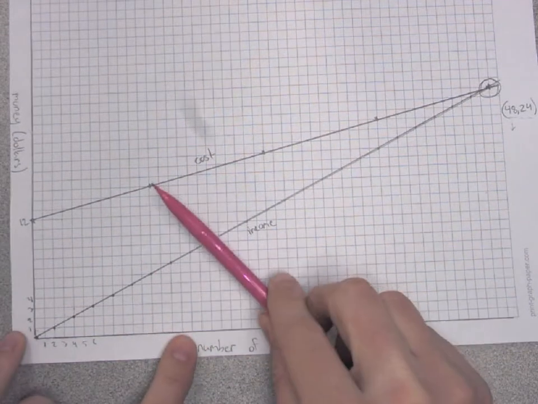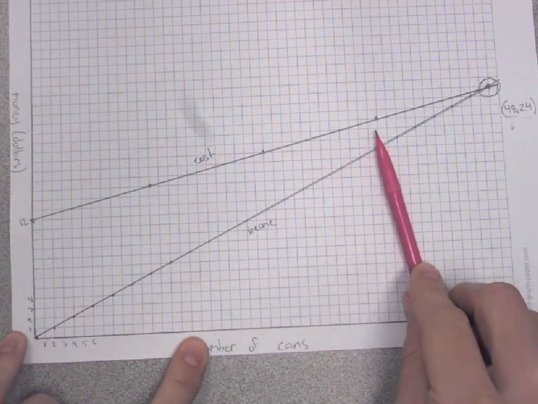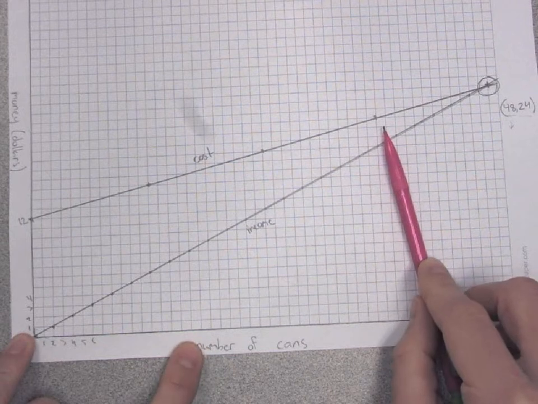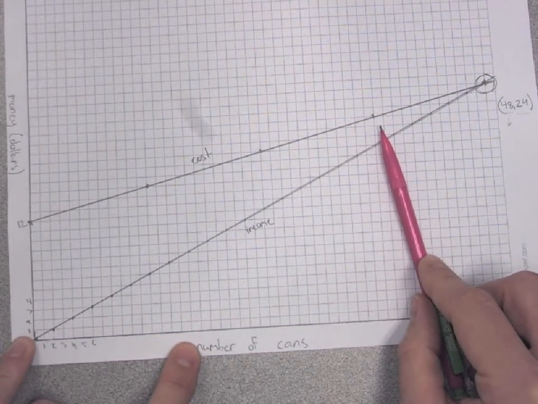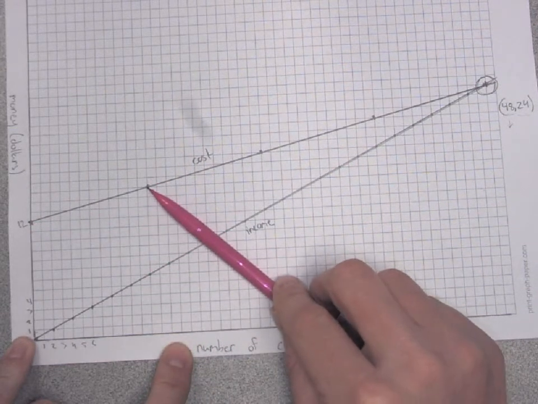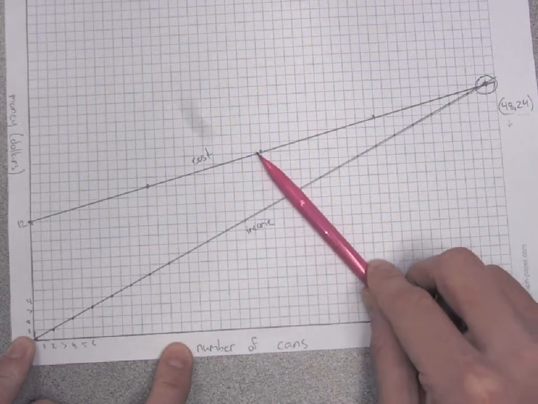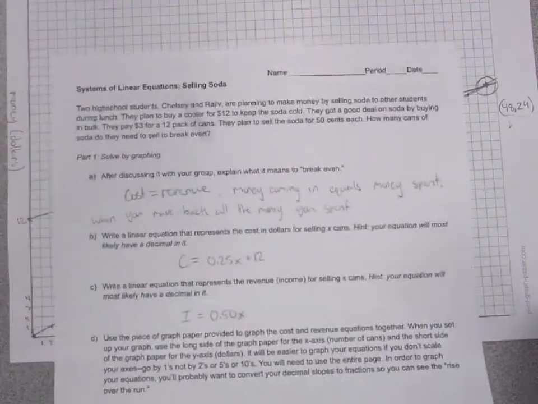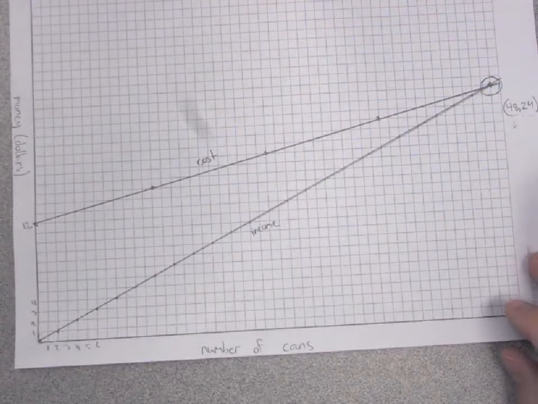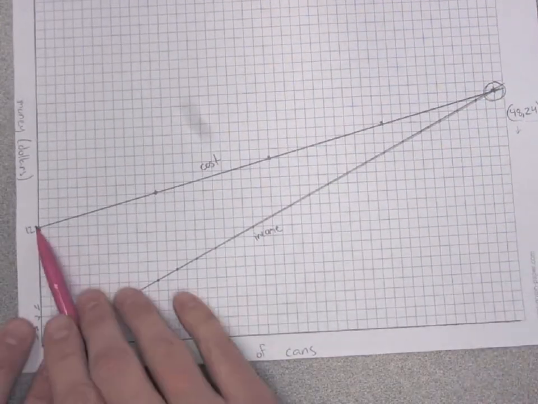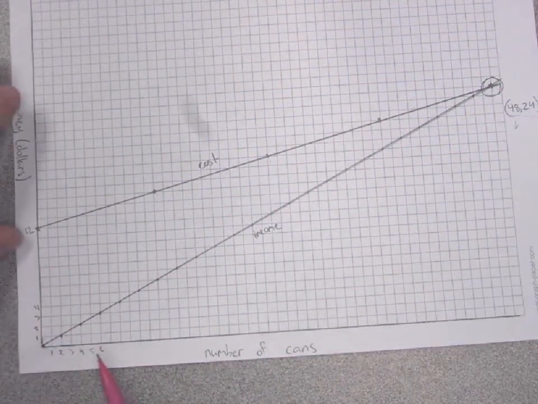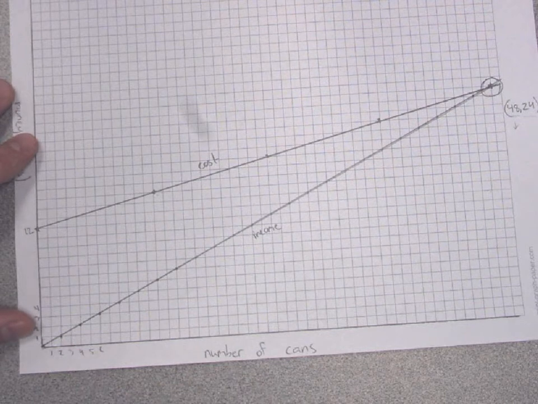But you'll notice I only put a few points on this cost graph, and the reason I did that is if you're buying 12 packs, you can't buy anything less than 12 cans of soda, right? So I was thinking, if I buy 12 cans of soda, that's $3. So this goes right 12, up 3, right 12, up 3, and that represents this guy, right? I'm buying 12 cans at a time. So if it was super accurate to the scenario, I would really only have dots here, here, here, here, and here. And then likewise for the number of cans, I can't sell half a can.